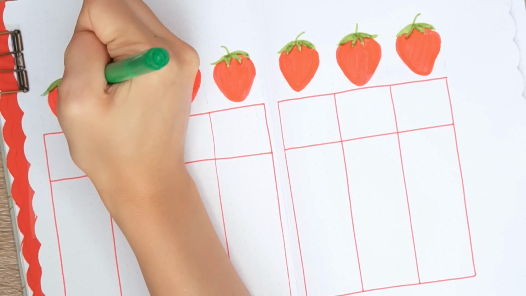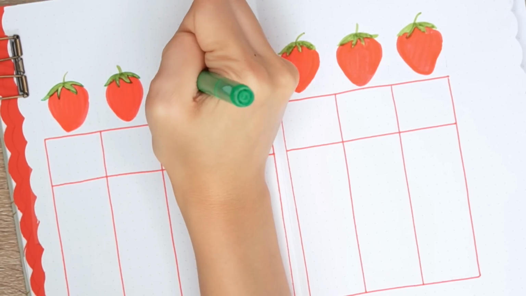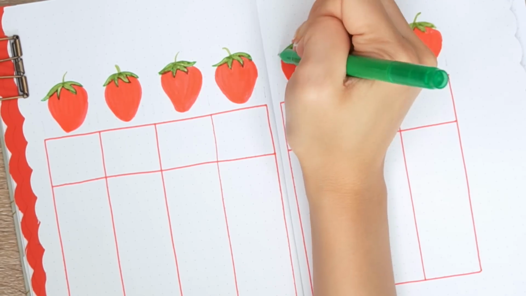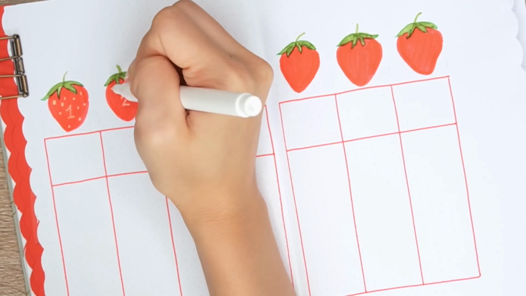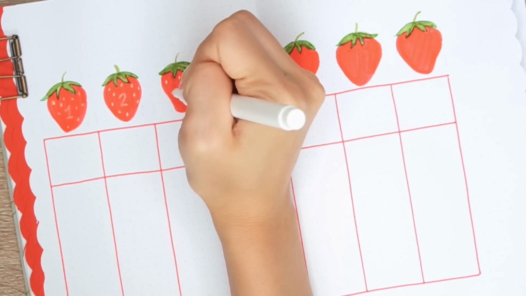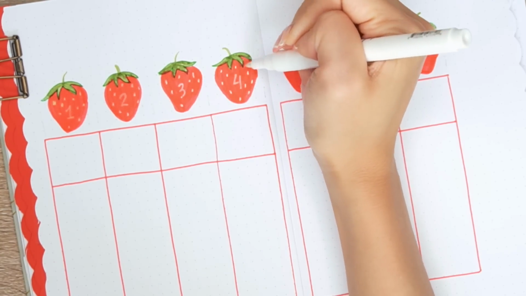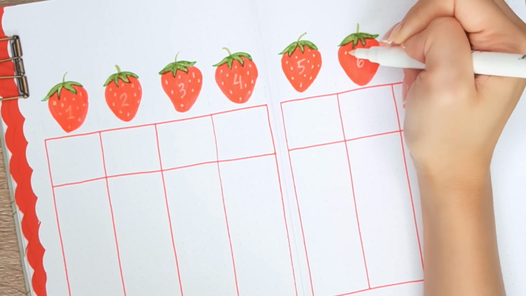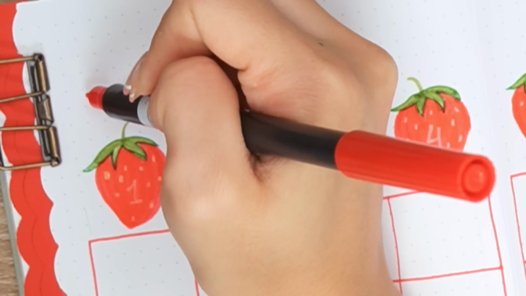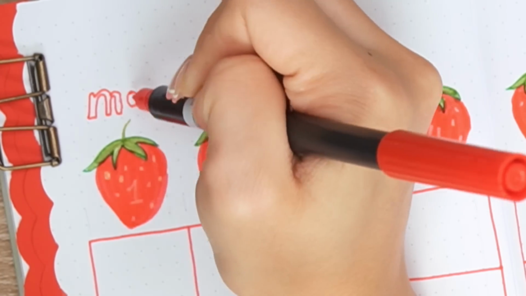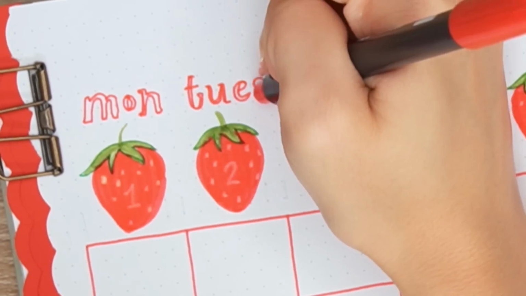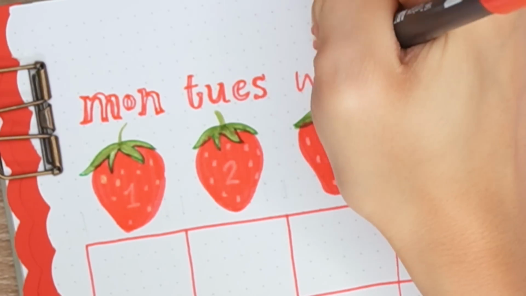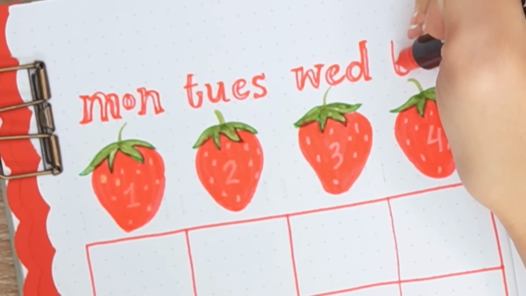For this week's spread, I did a vertical layout. The width of the boxes is 6 wide, and then I drew some big strawberries at the top, and that's where I put the number in the same color as the seeds. I also wrote out Monday through Sunday using that same red serif font at the top, but I wanted it to be a little bit more simple, so I didn't fill in the letters too much. I wanted it to look a little bit more hand-drawn.